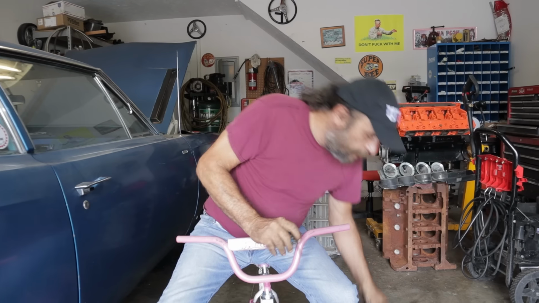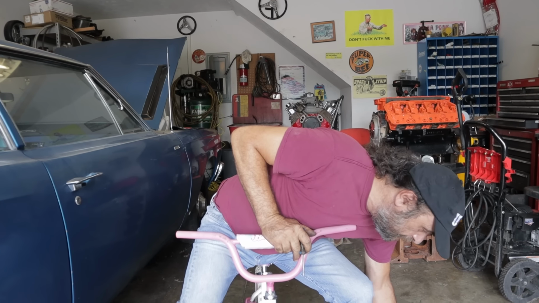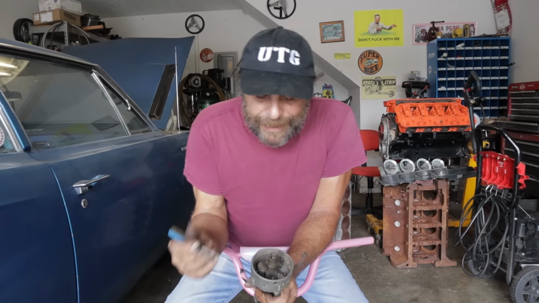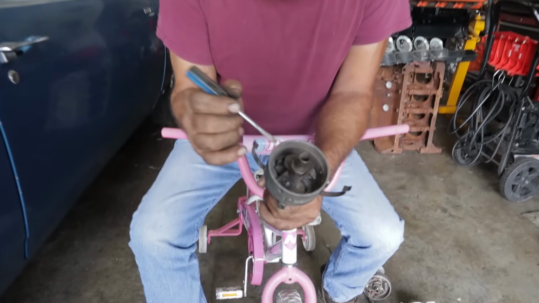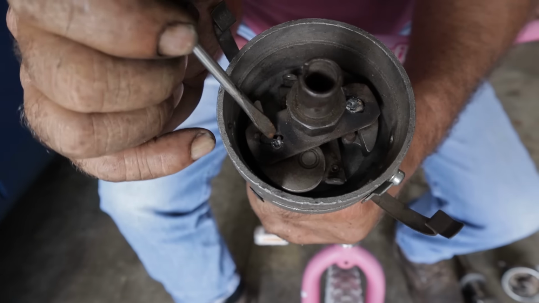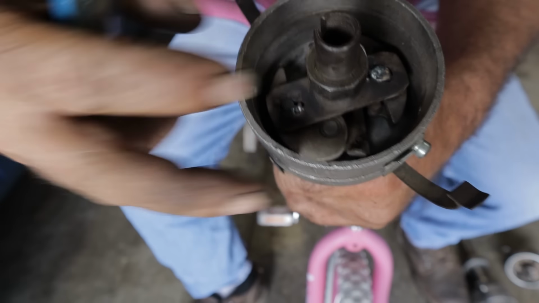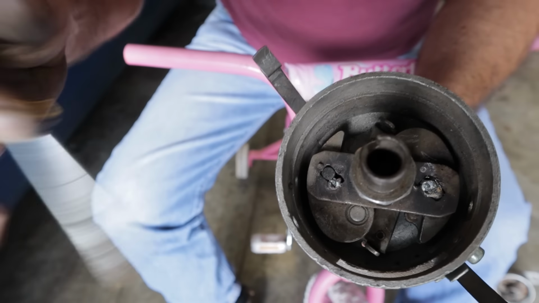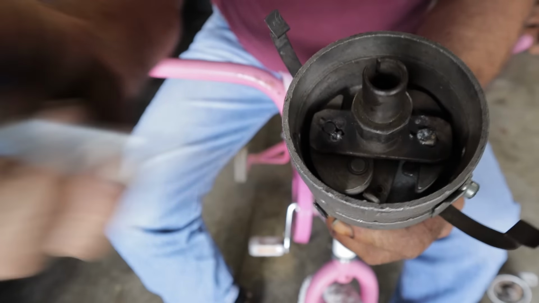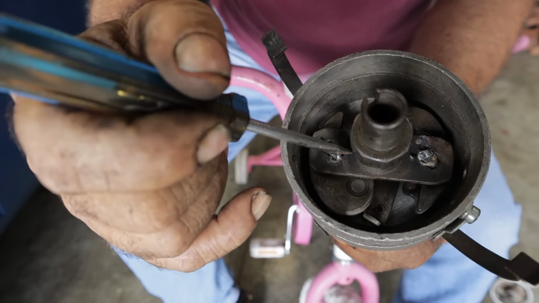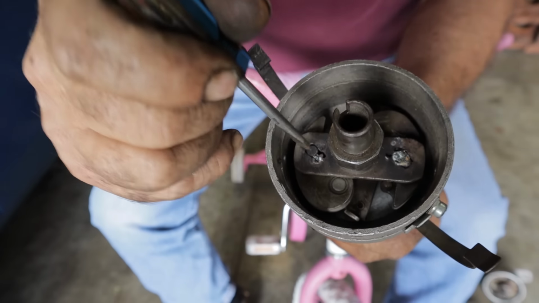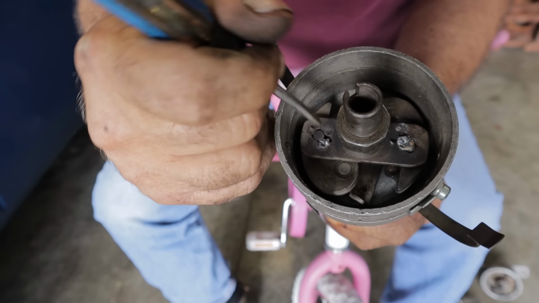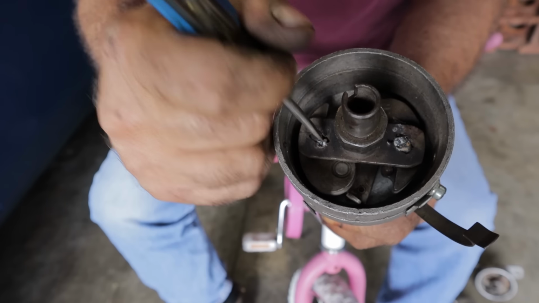Oh yeah, one other thing I wanted to point out. Now I don't know how it is on other distributors, but what I found is when you do lock out one of these distributors, like I've done with this one here, and you weld these tabs completely solid, do it with the rotor in the full advanced position. So in other words, when it's at rest, the tabs are to the inside, and when it's fully advanced, they're to the outside. What you want to do is bring them all the way to the outside and weld them up from the center out.